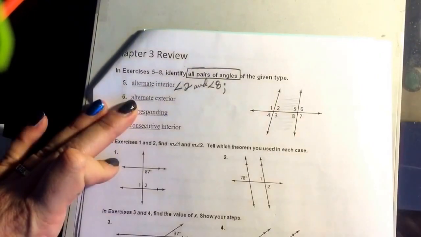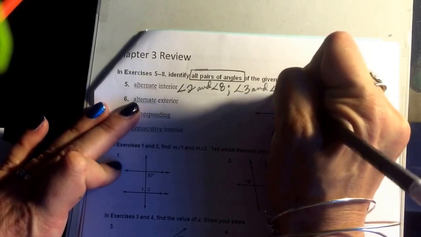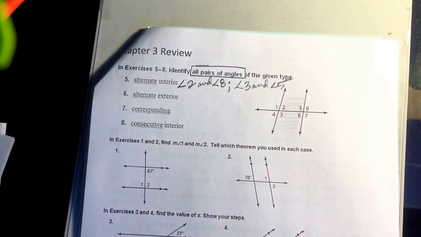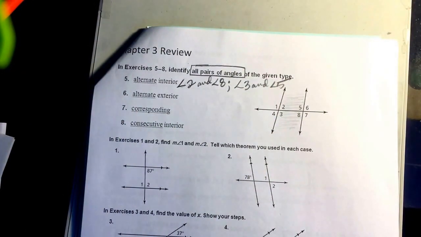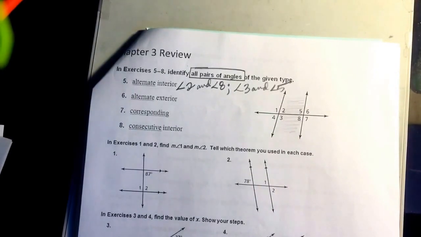So we're going to name these. I'm going to be real particular about my notation. Angle 2 and, you can put an and sign, angle 8. I'm going to use a little semicolon. The other one is angle 3 and angle 5. Make sure that you're showing me them in a group that's easy to distinguish which pairs go together.